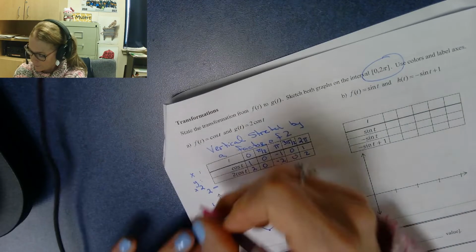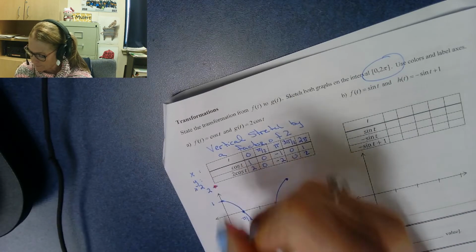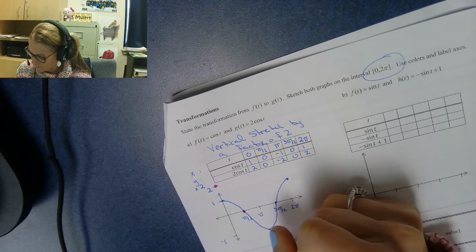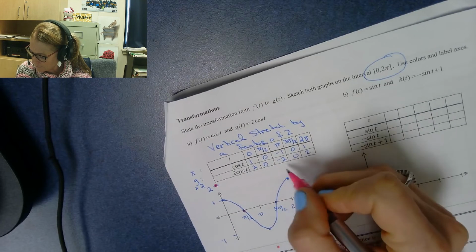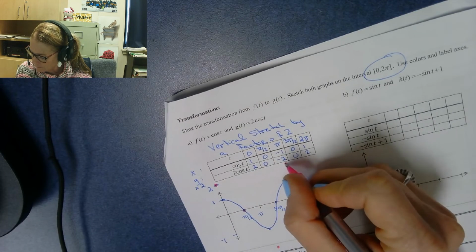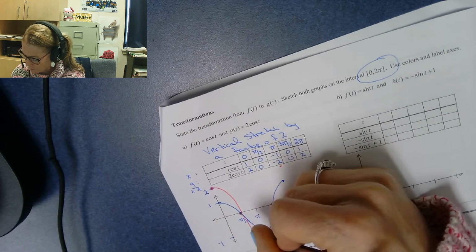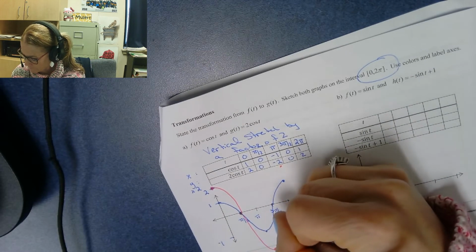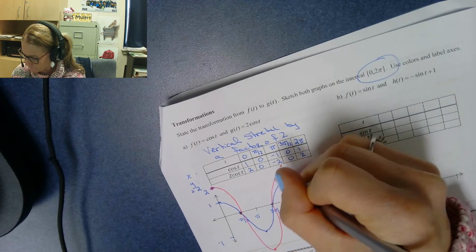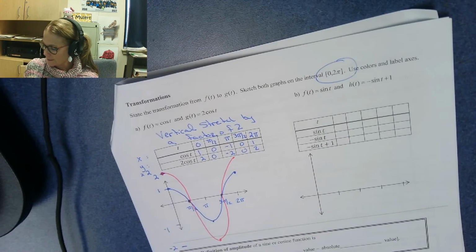Okay, so here, here, here, here, and here. Okay, so it's just been stretched by a factor of 2. Okay, so let's do our next one.